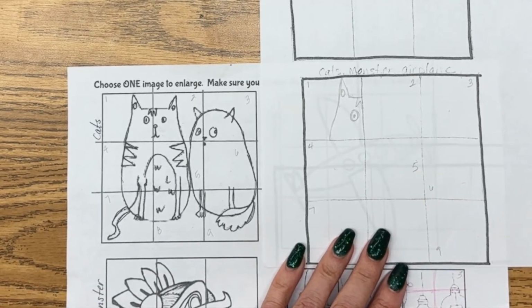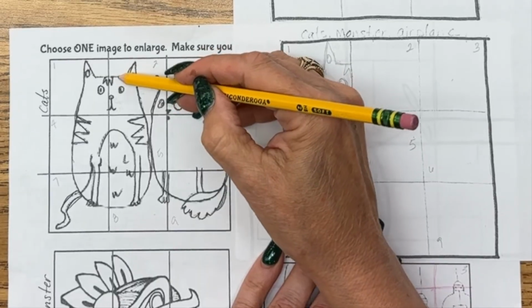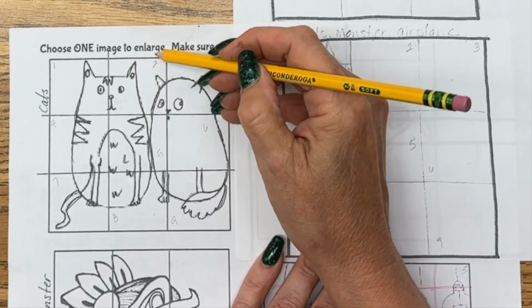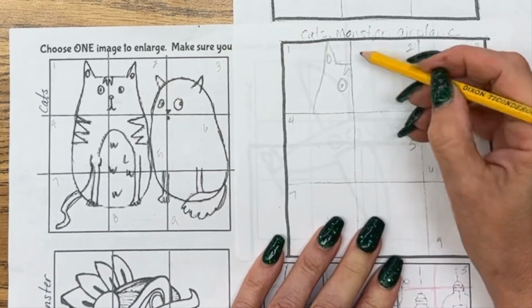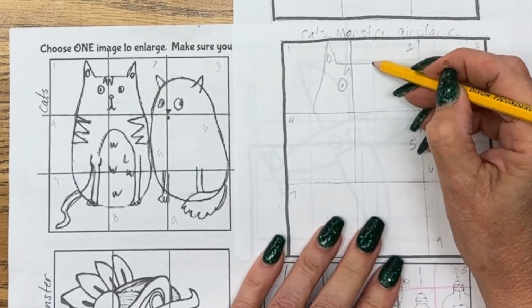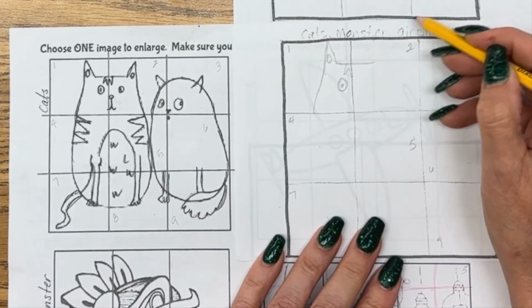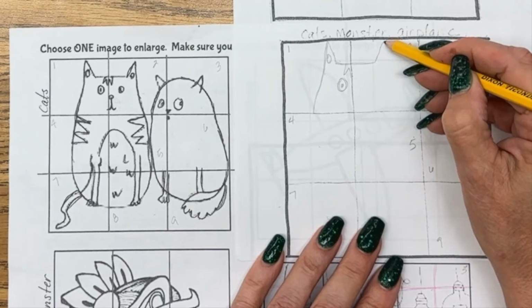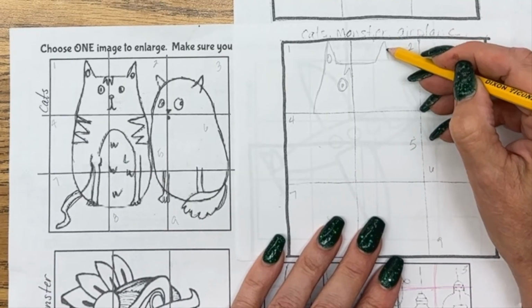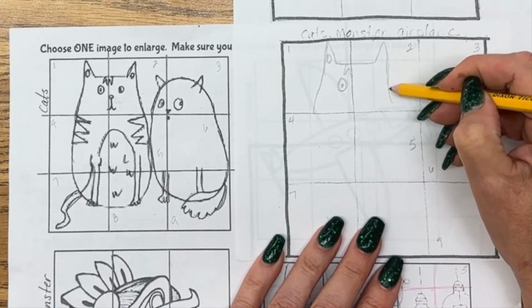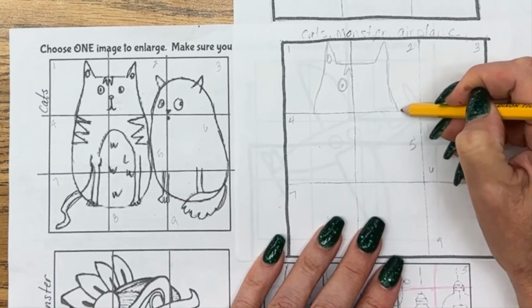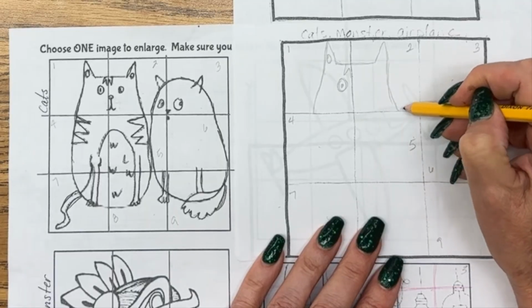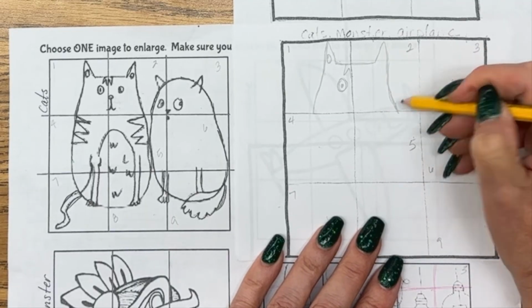Okay, box number 2. The top of his head comes over, again, about 1/3 of the way across. And then the top of the ear hits about halfway, and then we're going to curve down to about 2/3 on this side, 1/3 on that side.